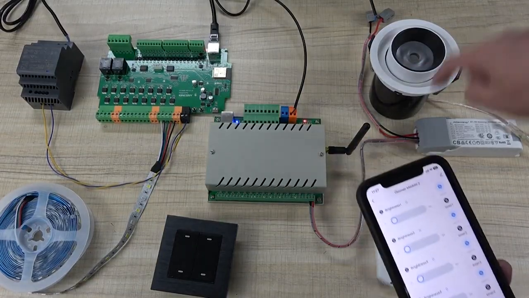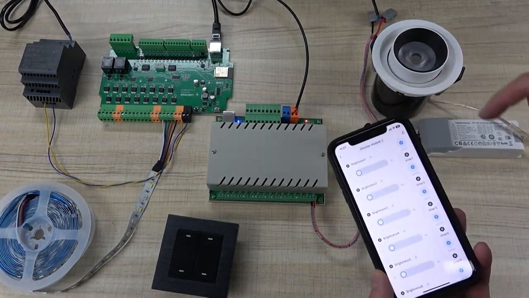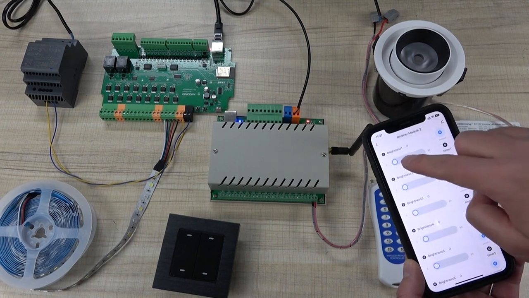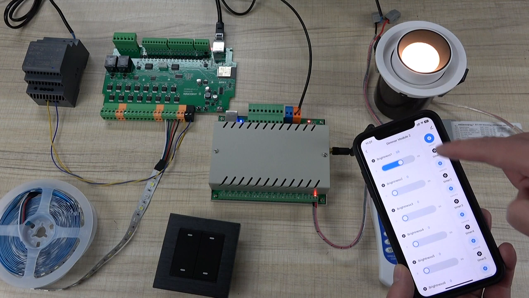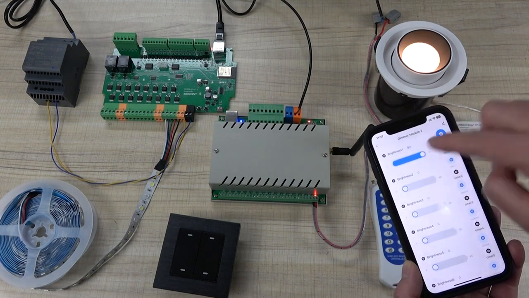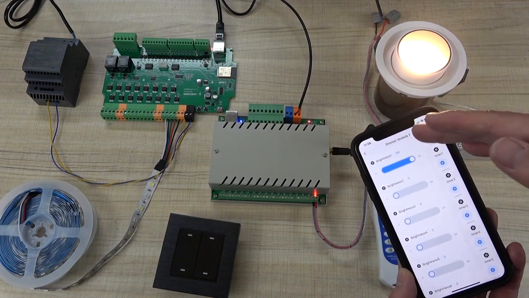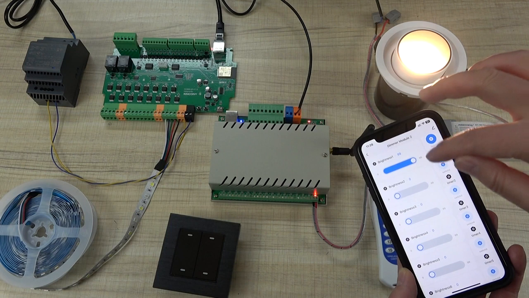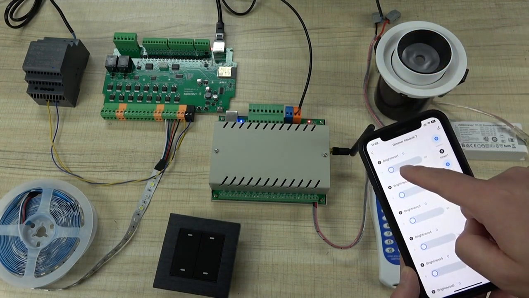Okay, let's test this D16. I have connected it with this lamp and you can see I have powered on. I can change this by the two-wire application. When I turn on, the brightness is 99%. That is max brightness. And also you can turn off, just change to 0.